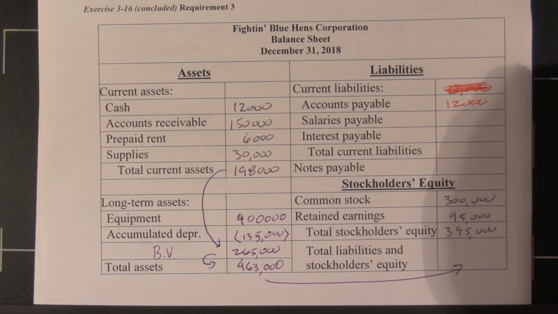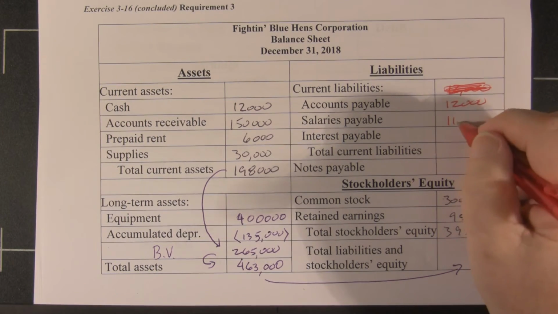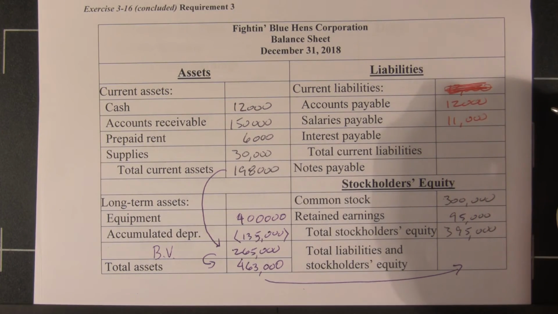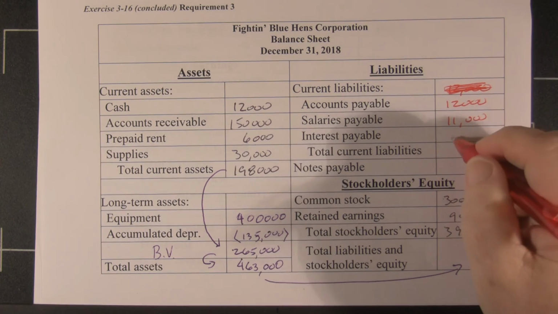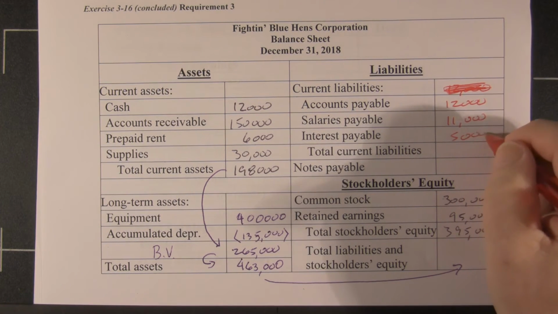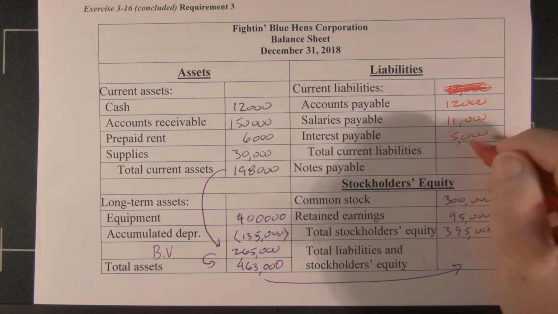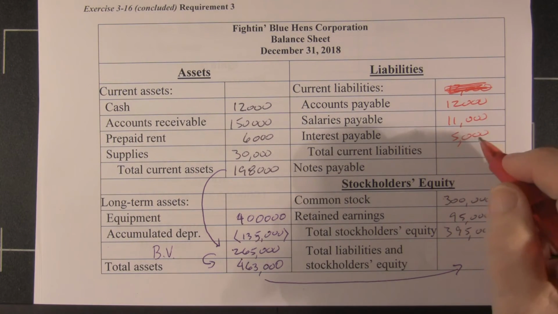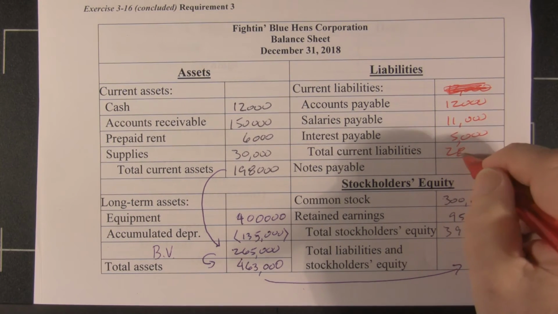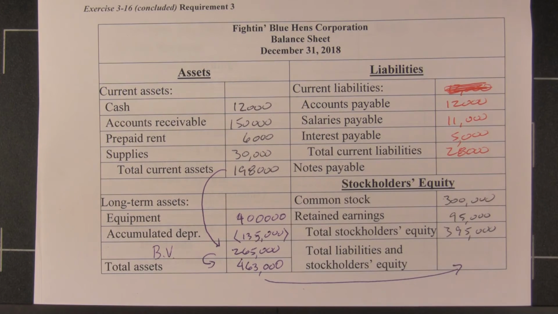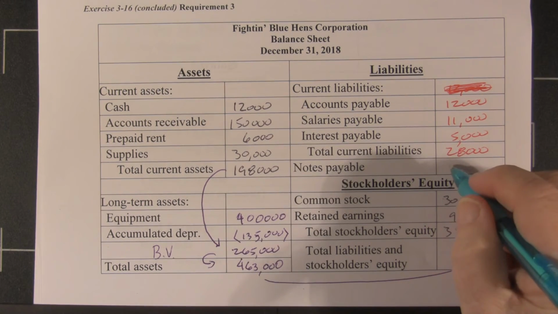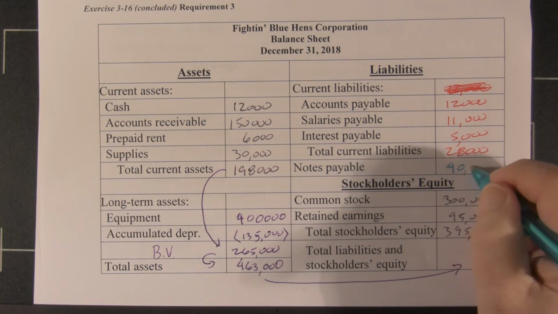We have salaries payable of 11,000, and we have interest payable of 5,000. That gives us total current liabilities of 28,000. We have some long-term liabilities of our notes payable of 40,000.